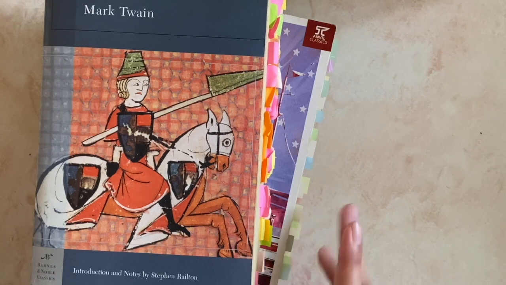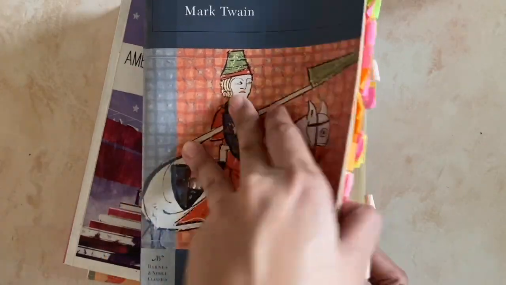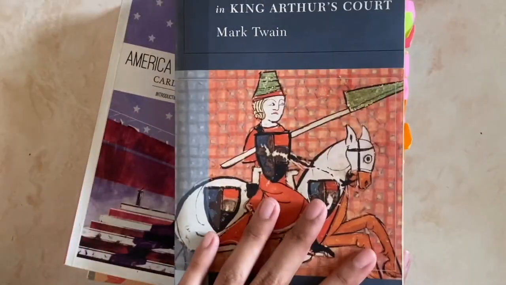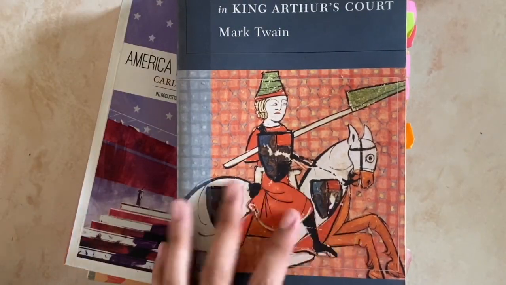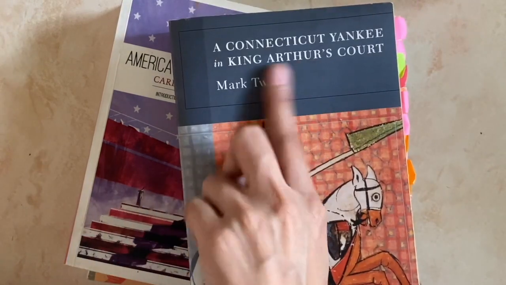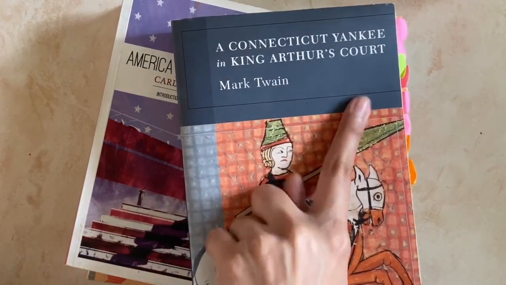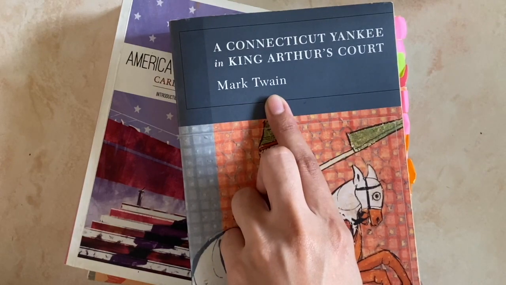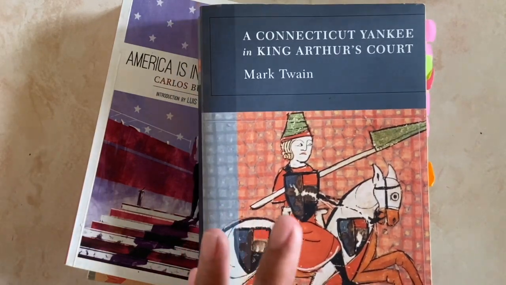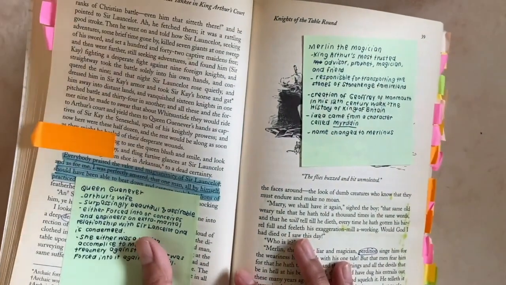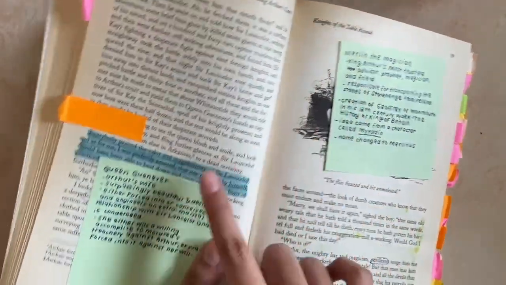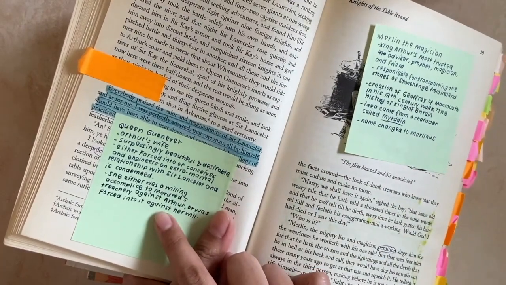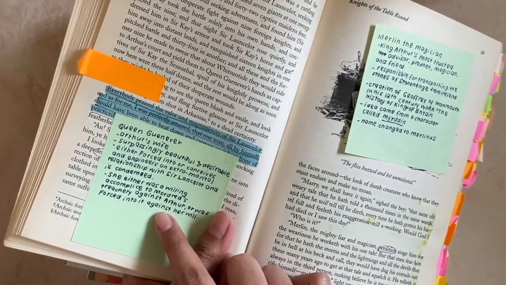So there are times when I annotate books to further understand the plot or the characters. An example of that is the annotation I did for this book called A Connecticut Yankee in King Arthur's Court by Mark Twain. Since the novel features characters from the legend of King Arthur, and since I started reading this without any prior knowledge about King Arthur, his knights, nor the Round Table, what I did was I looked for character lists and descriptions available on the internet.